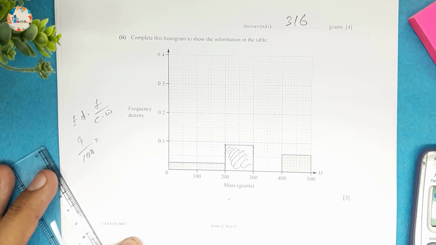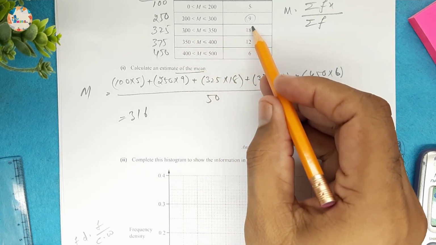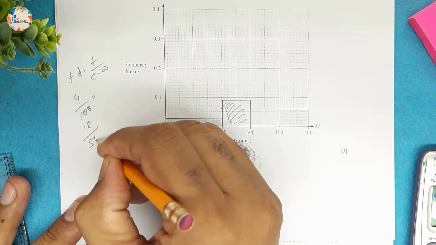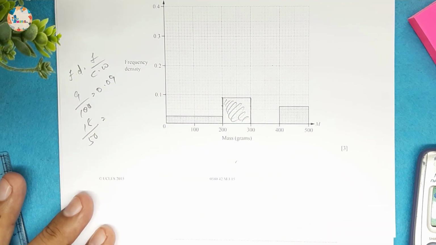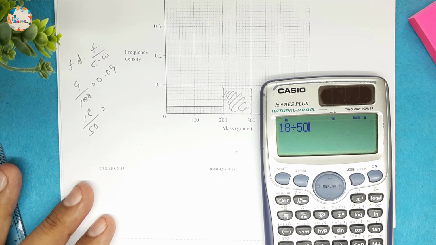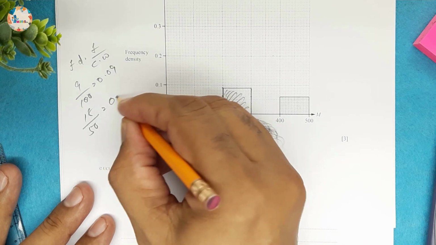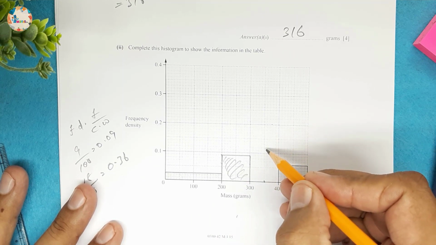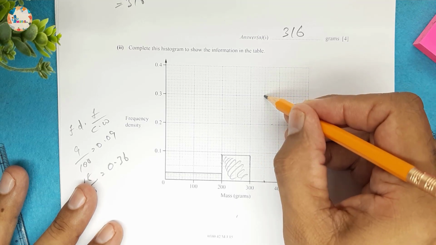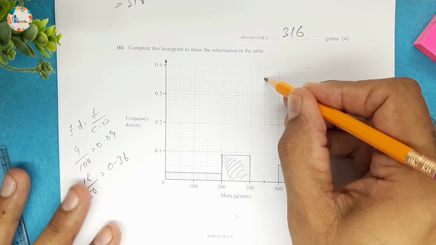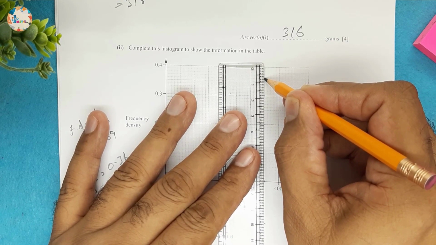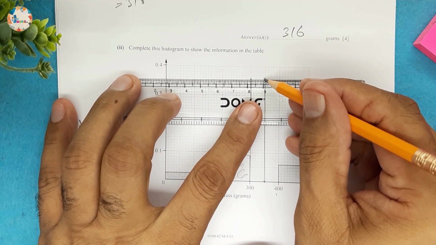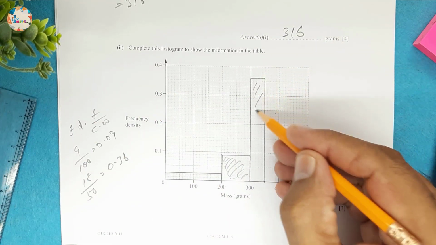From 300 to 350 the frequency is 18. So 18 divided by class width, which is 50. So this one also we can calculate. 18 divided by 50 will be equal to 0.36. This will be 300 to 350, up to this one, 0.36. So we can take the bar like this one up to this, and we have to close the top also. So this one will be the bar.